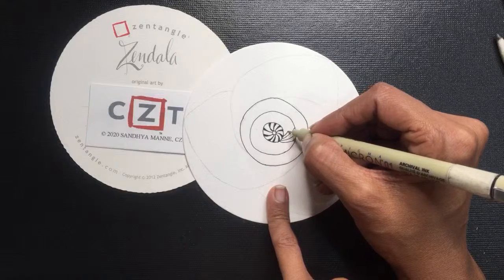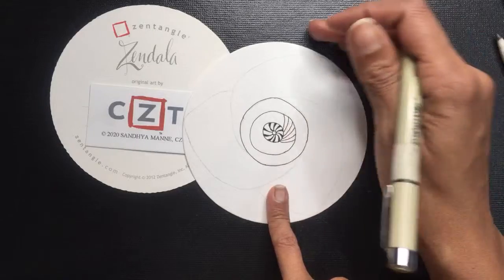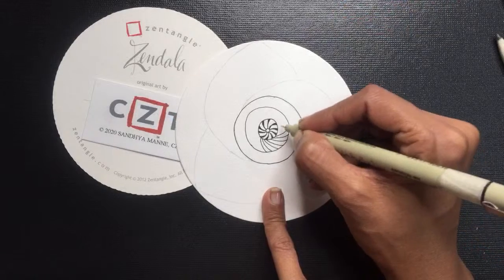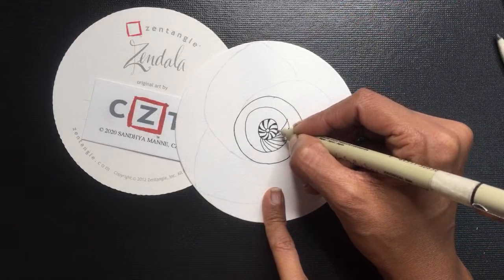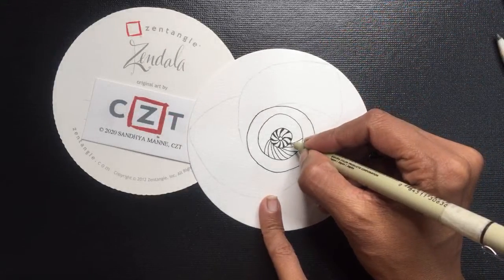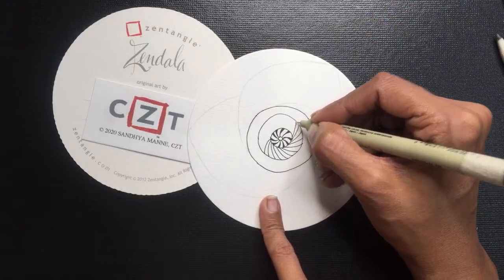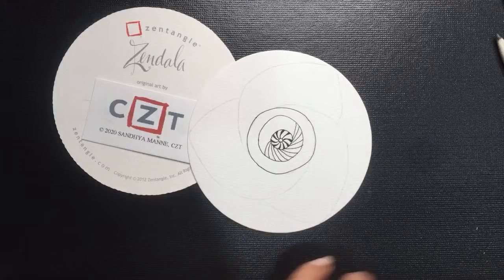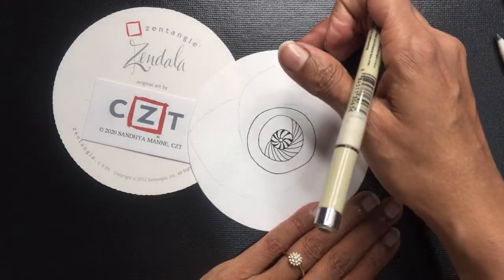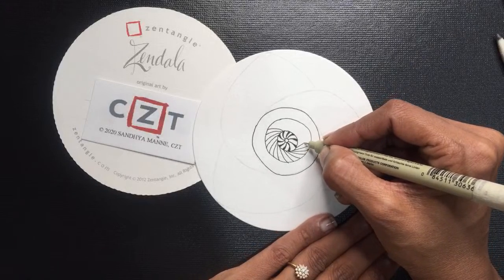Again, I'm just going to pull out my lines. Keep rotating your tile as you go along.